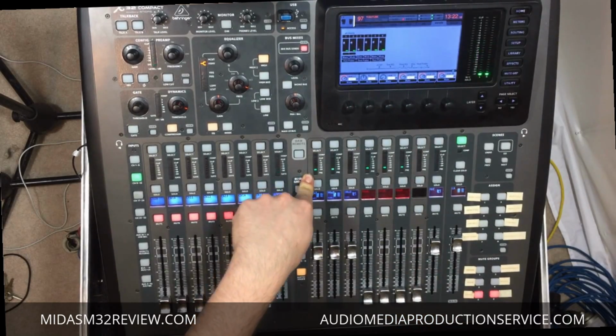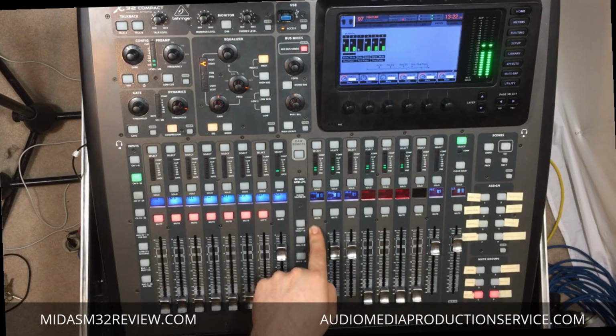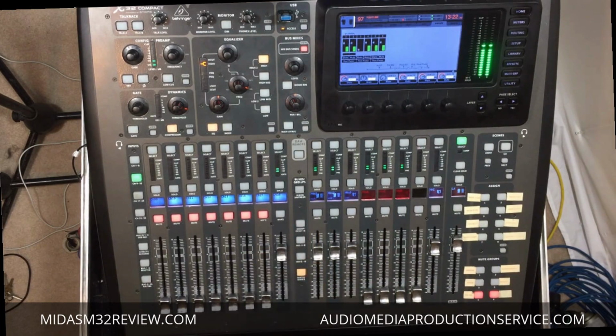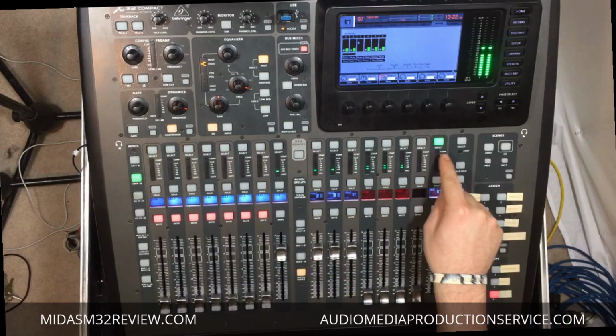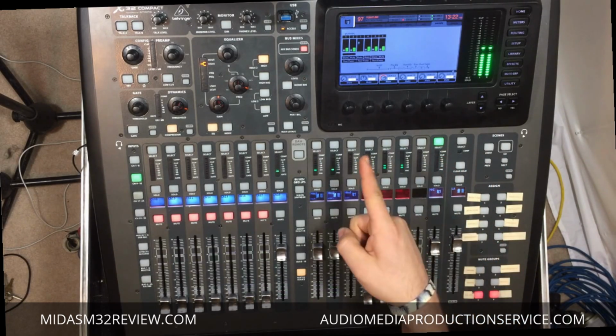Okay. So now that is sent, left and right is sent to my matrices. So I am getting signal from the matrices. Then we'll do the same thing for the mono if you want to do subs on an aux, like I do. So you're going to select your mono bus, which is right here. Same exact thing. If you're already on that page from the left and right, you can just select the mono bus and you'll see it come up.